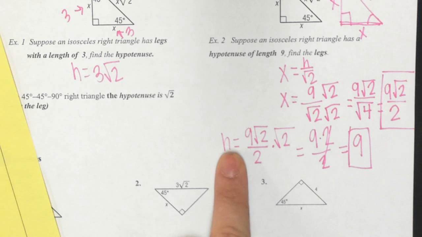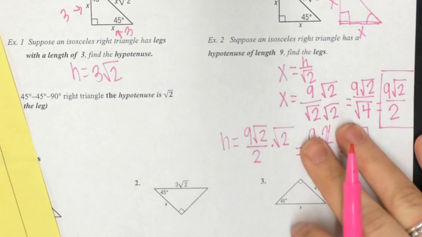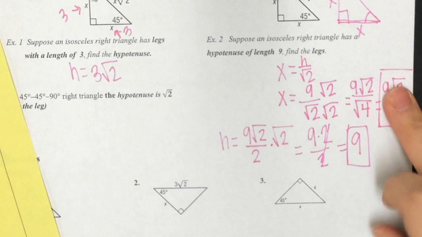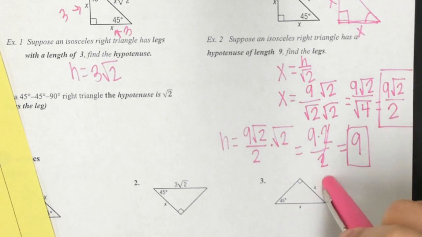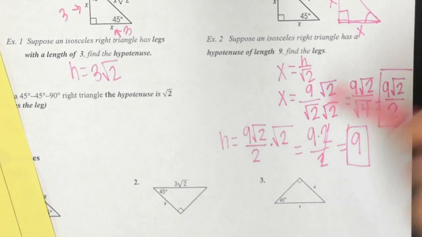Wait, do you have to do that because the hypotenuse is given to you? No, I just wanted to show y'all that it works both ways. So if you're given x, you can find the hypotenuse. If you're given the hypotenuse, you can find x.